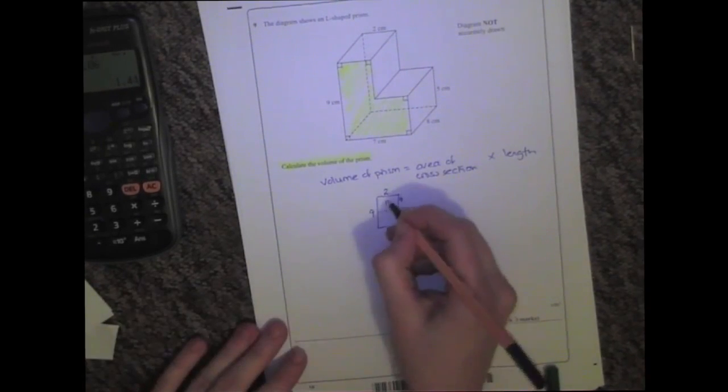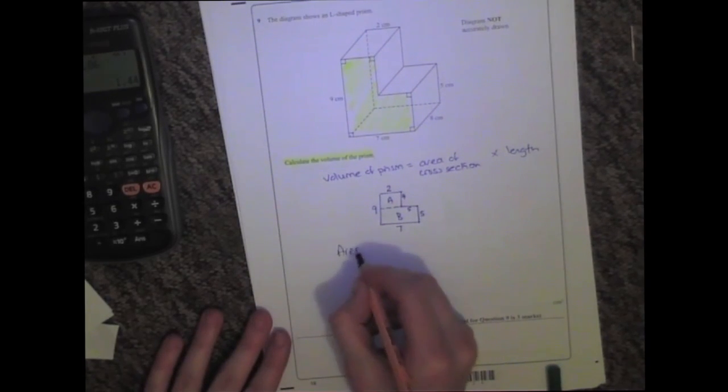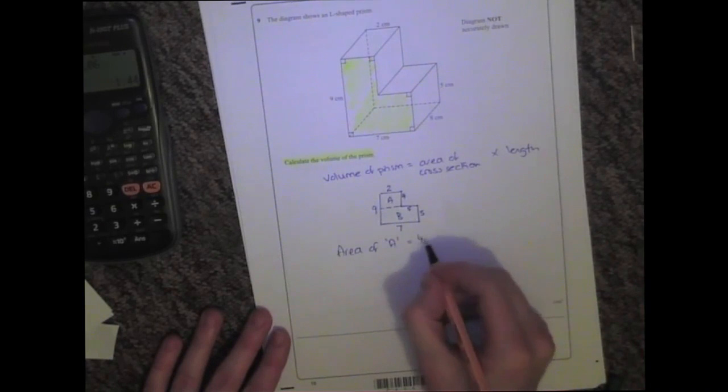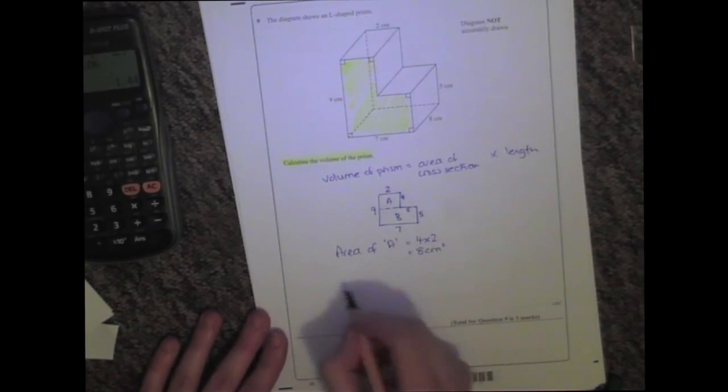So now I've managed to work out all of my missing sides, and I'm going to now split this into the 2 to be able to work out my area of the cross section. So I'm going to label these as A and B just to make it really clear exactly what I'm working on. So I'm going to say the area of A is 4 times 2, which is 8 centimetres squared. What I've done is length times width.